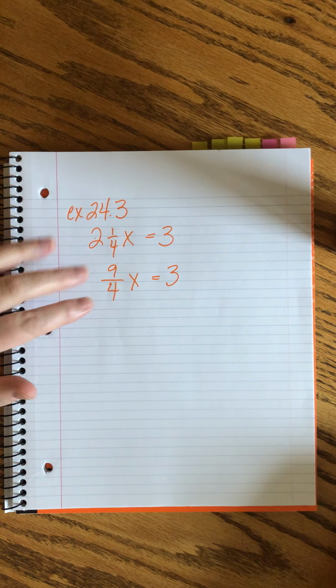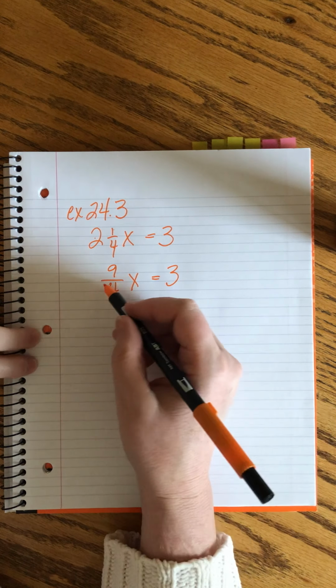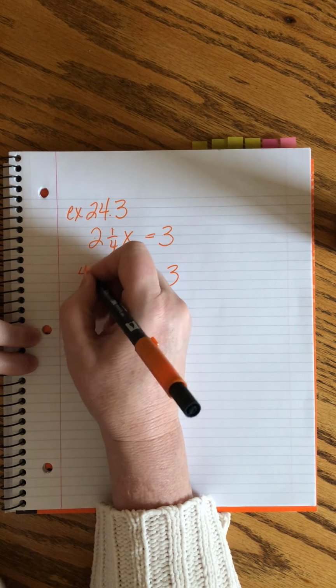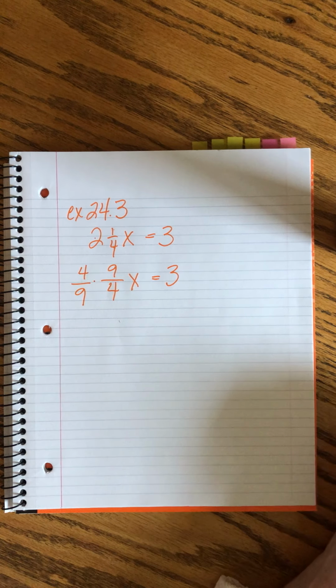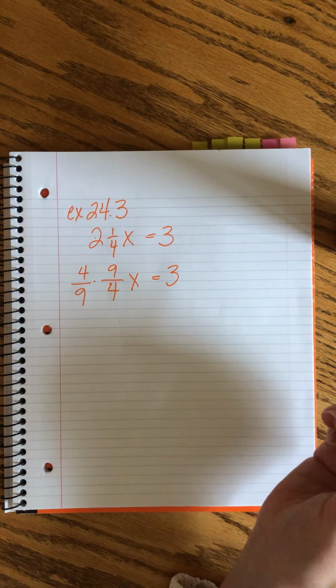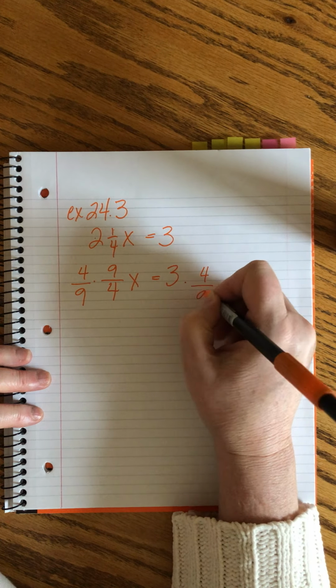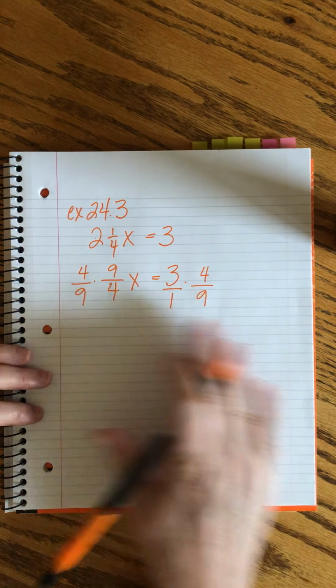I first think, oh, let's divide by that 9 over 4, and then I think, no, I'm multiplying with a fraction, so I'm going to use the reciprocal. Last time, I used parentheses to show it. This time, I'm just using a dot. Either way is fine. And we multiply this side by the same thing. I'll put that over a 1 so that it all lines up.